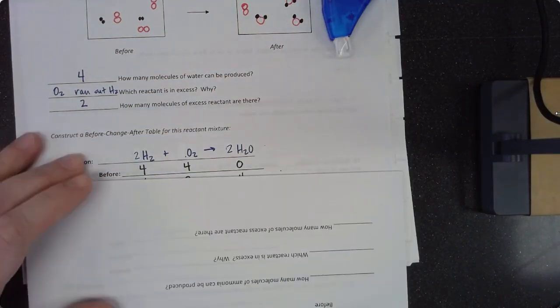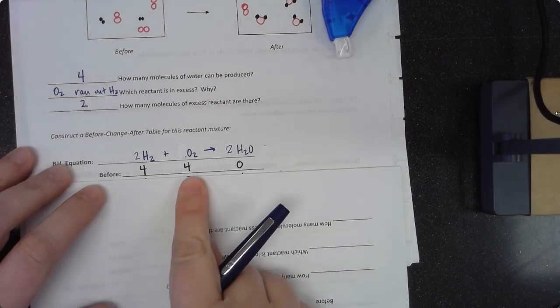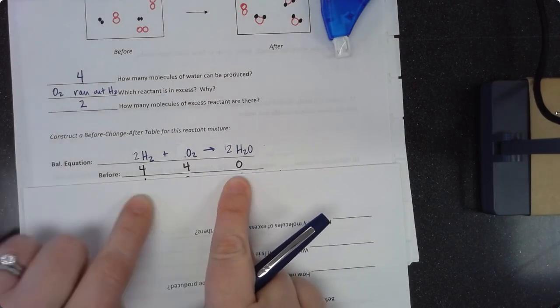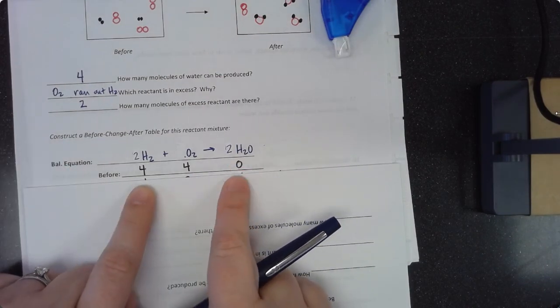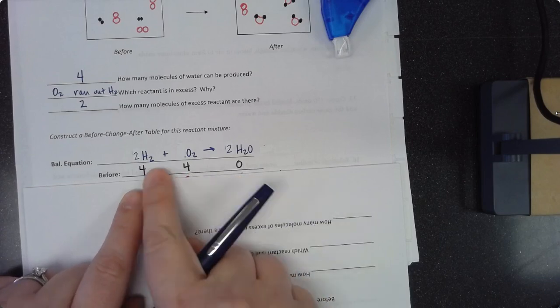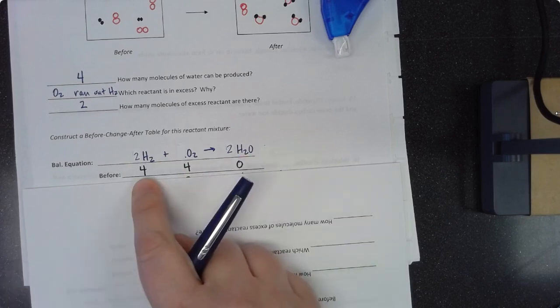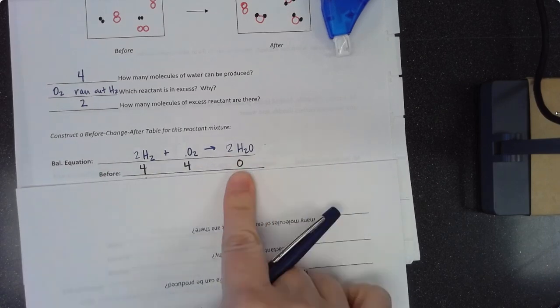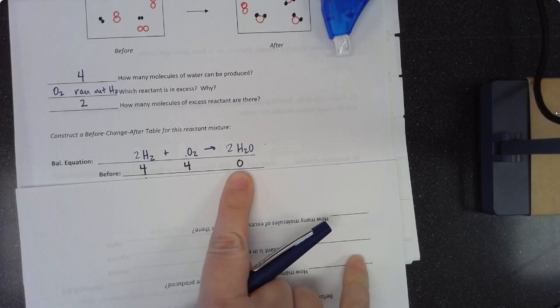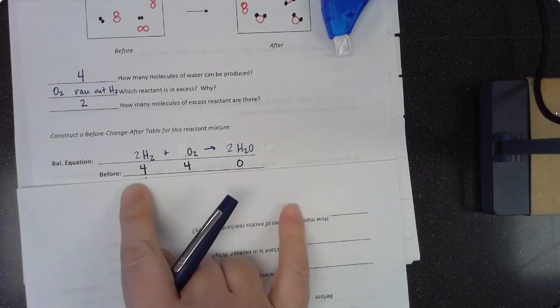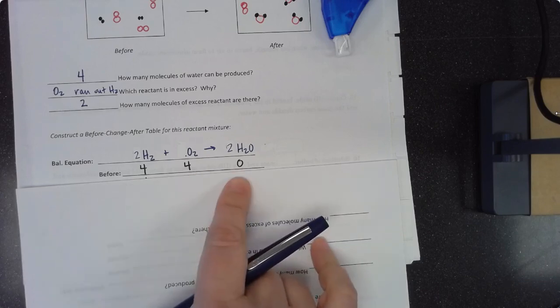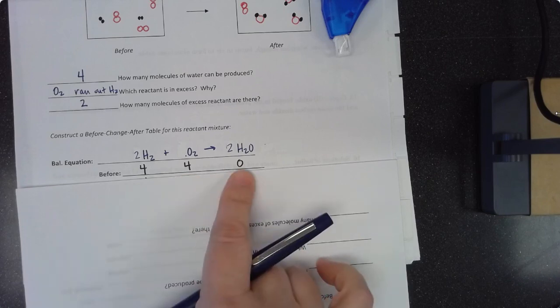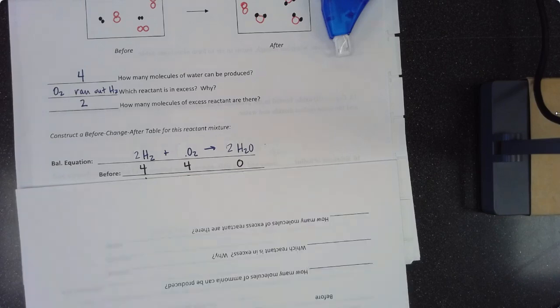All right. So if we start out with 4 of these and 4 of these and 0 of these, we want to know how much water we're going to produce, right? How much water could we produce considering this equation if we start with 4 moles of hydrogen? Right? This is a 2 to 2 ratio. Should we be able to make 4? Do we have enough hydrogen to make 4 moles of water? 2 moles. We have enough to make 2 moles? Where'd you get that? Like it was too high.